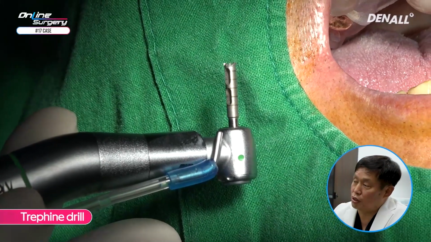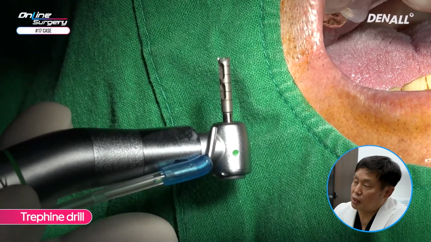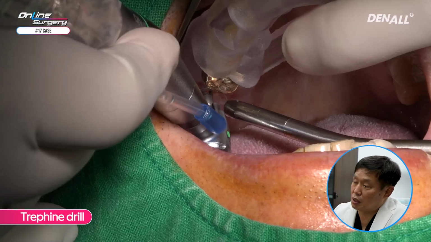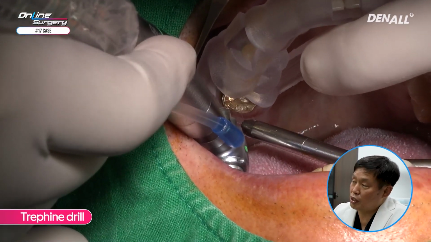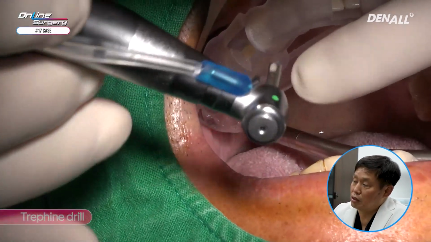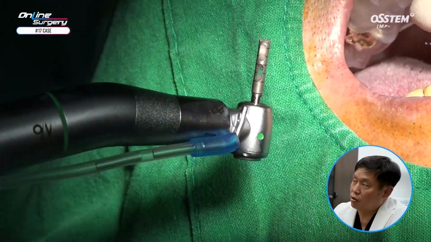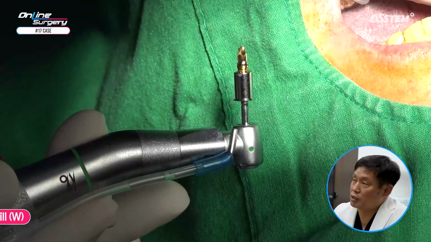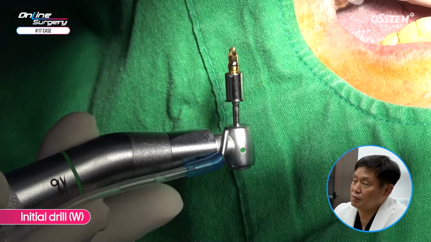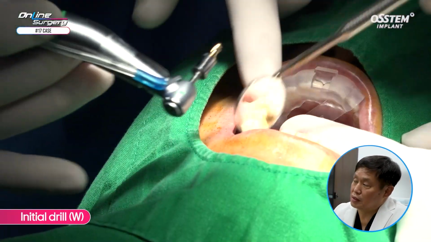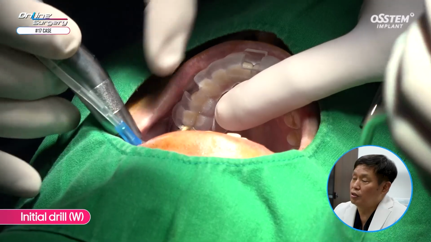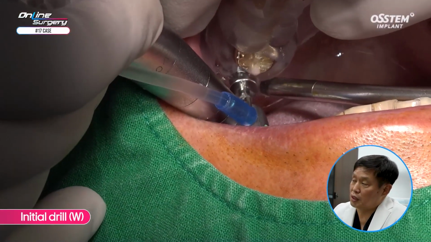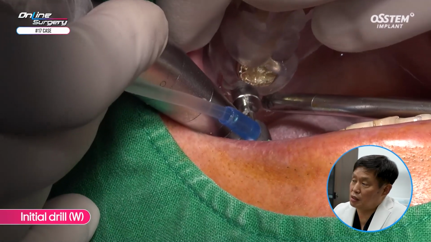For biopsy, trephine drill was used. In the area where socket preservation with AOS graft material was done, I used a trephine drill to get specimen to check how much healing was done. You can see that the specimen has been gained. Initial drill was used for drilling. Gold rim wide type initial drilling was done.